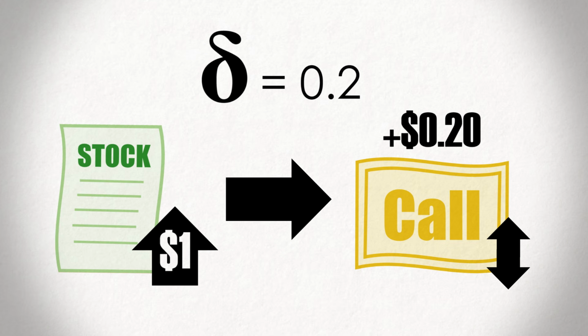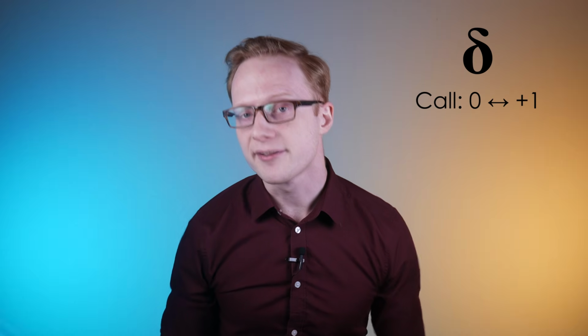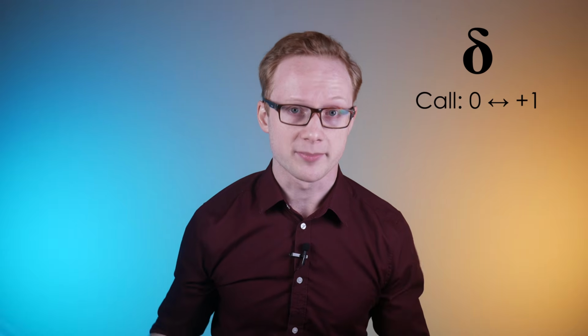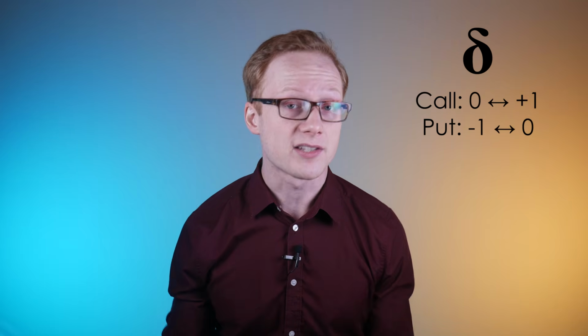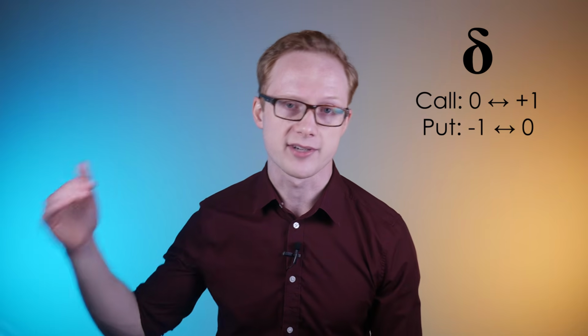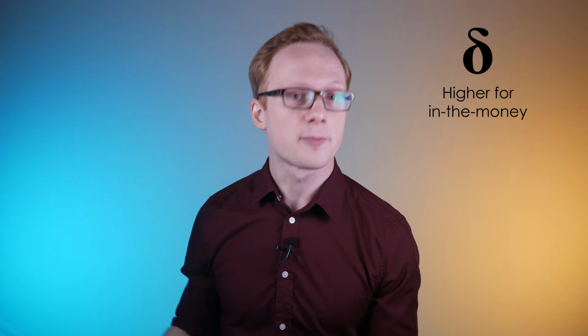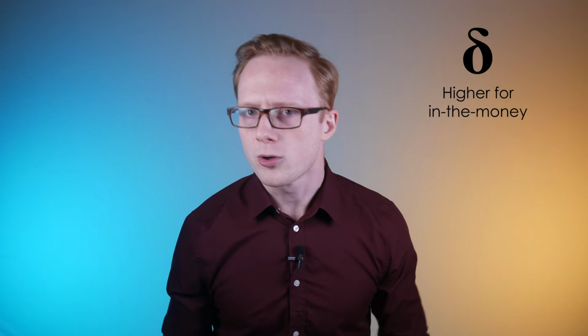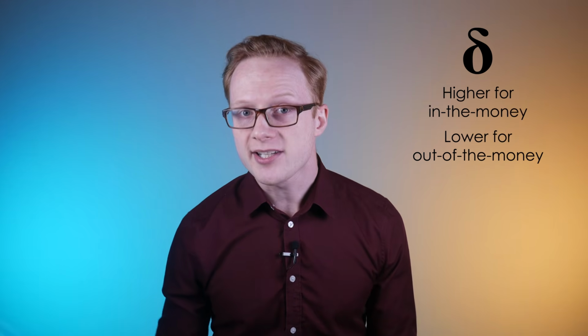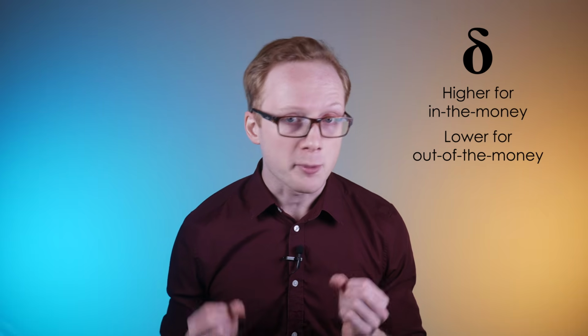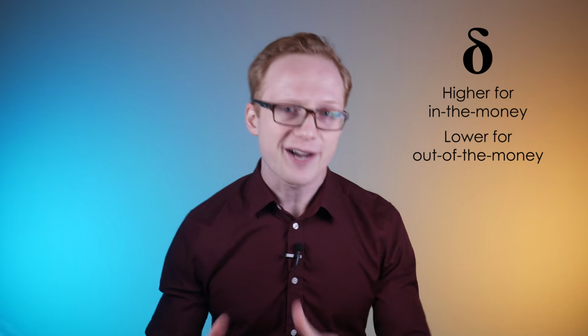up by $1. Delta will be between 0 and +1 for call options, since call options become more valuable the higher the stock price rises, and it will be between -1 and 0 for put options, since these options lose value the higher the stock price rises. Now, delta is also higher for more in the money or profitable positions, and it will be lower for more out of the money or unprofitable options, which is why many actually use delta as a rough gauge of the probability an option will end up being profitable.